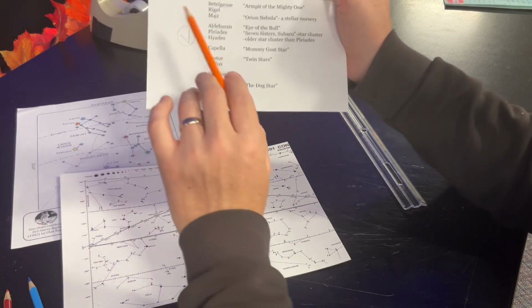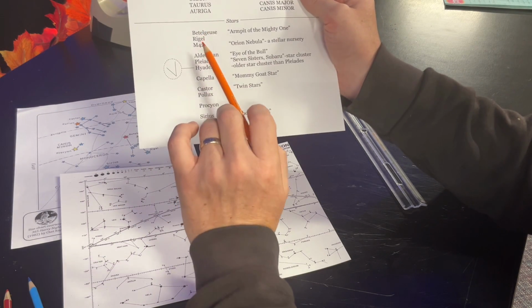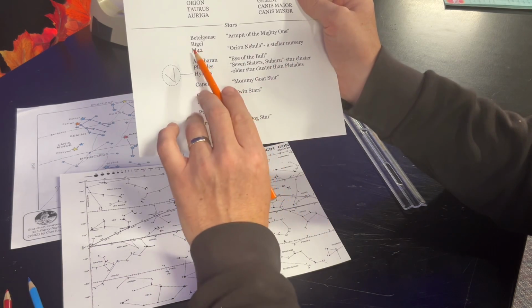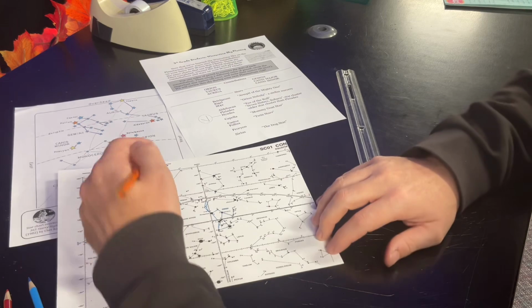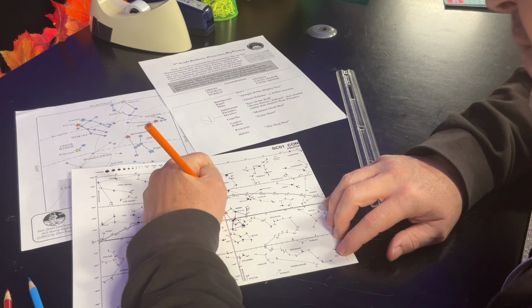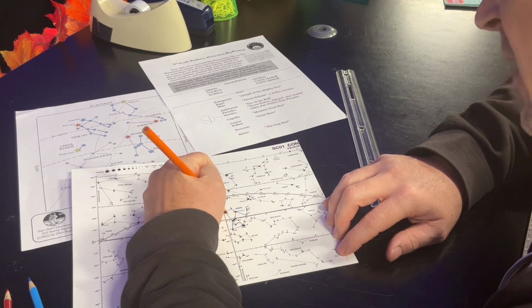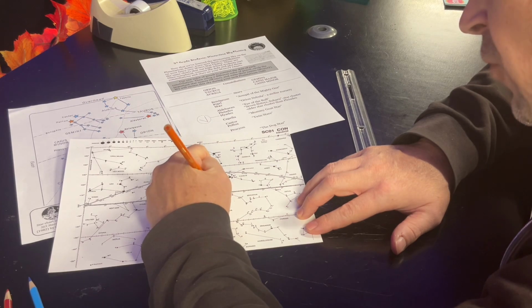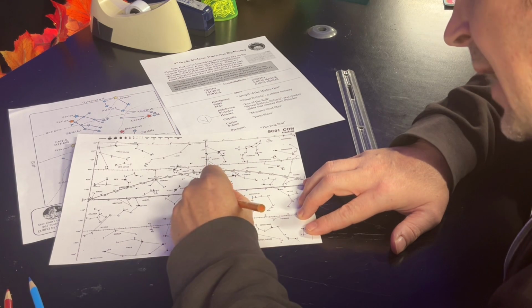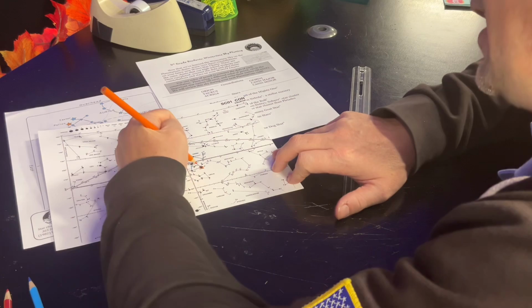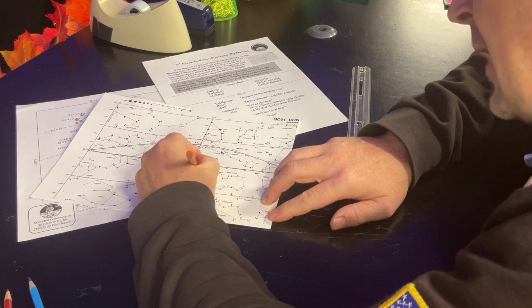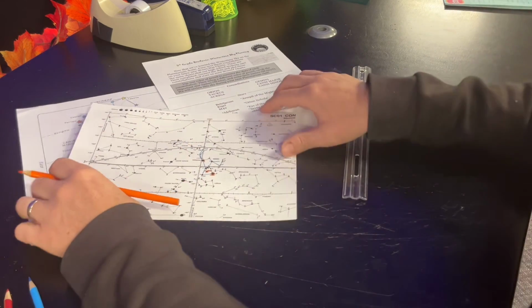So you might remember from our visit, we had Betelgeuse, the armpit of the mighty one, then the blue supergiant Rigel on the hunter's foot, and our little stellar nursery where baby stars are being born, M42. So watch me, fifth grade, then you all do the same. We're going to highlight Betelgeuse there. We're going to highlight Rigel. And then M42 is the tricky one to find. It's right here in the hunter's sword. That's our Orion Nebula where baby stars are being born.